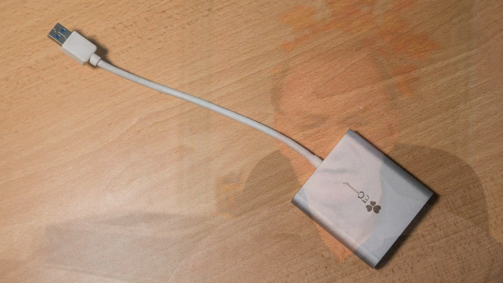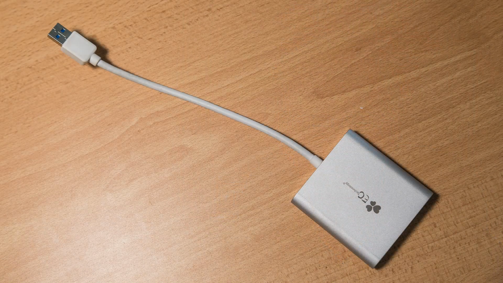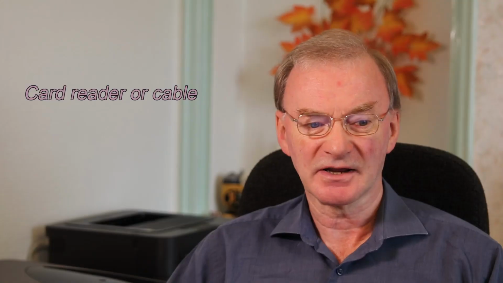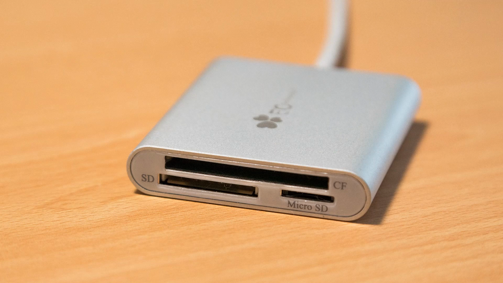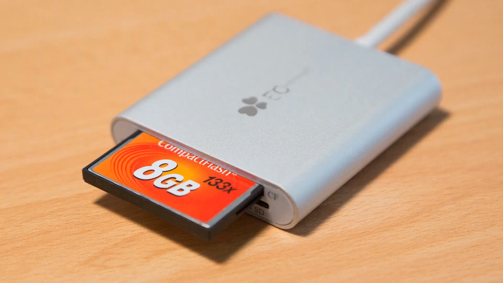The most efficient way to transfer these files is to use a card reader. Of course, you can use a direct cable transfer, which may be supplied with your camera, but this often takes longer and also drains the battery in your camera. My card reader has various slots for all types of memory cards. Being USB 3 compatible, it can transfer files to my hard drive at a good speed.